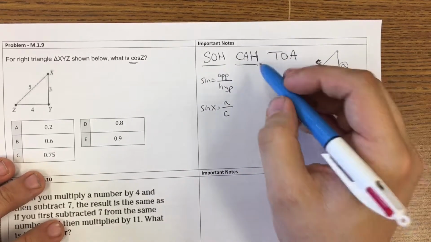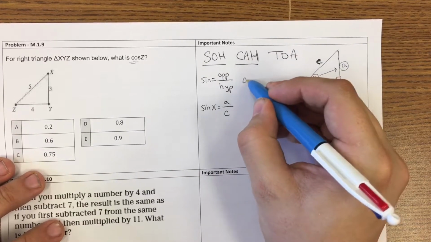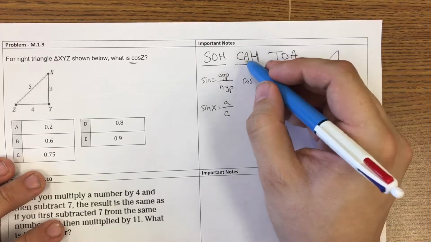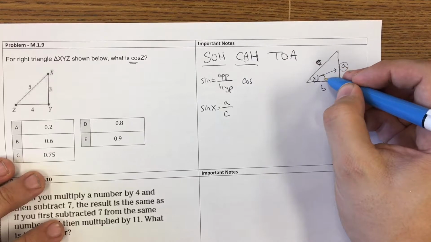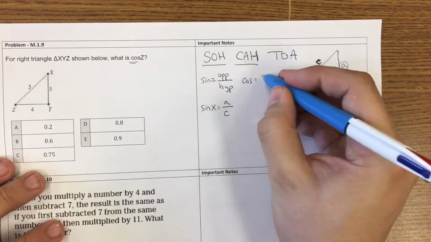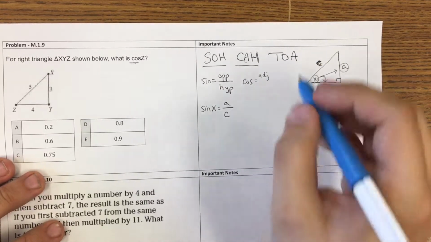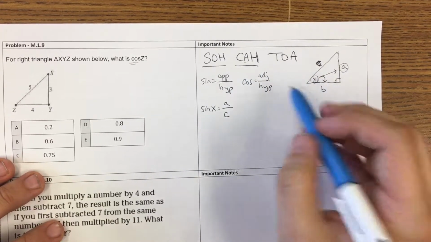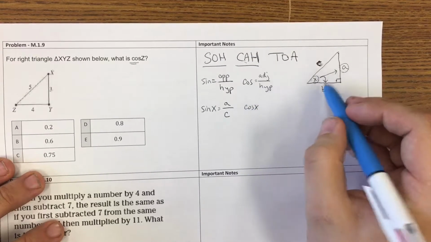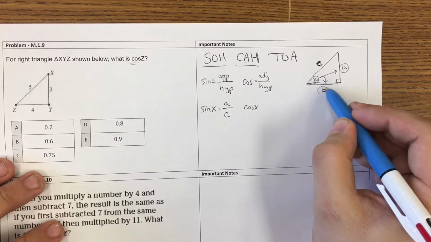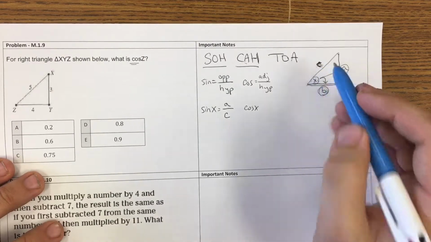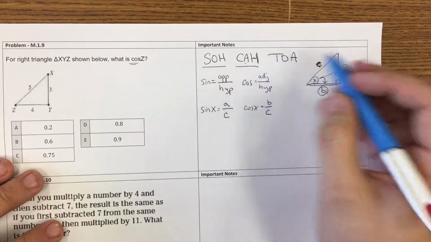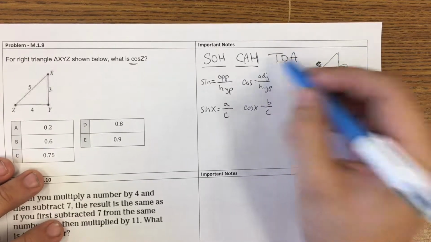Now the CAH stands for cosine, and that means that the cosine of this angle X is equal to the adjacent. Adjacent means right next to. So it's going to be the adjacent side divided by the hypotenuse. In this particular situation, the cosine of X is equal to the adjacent side, which is B, divided by the hypotenuse, C. And the last part of this strategy, the TOA, stands for tangent.